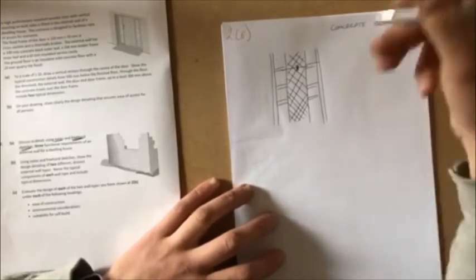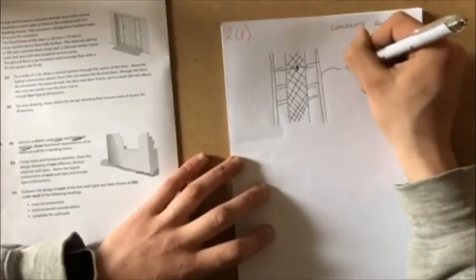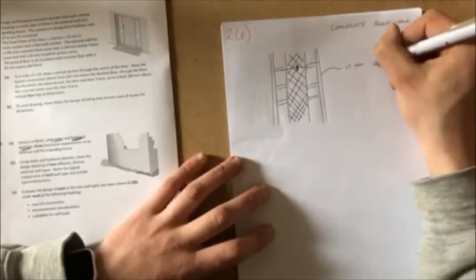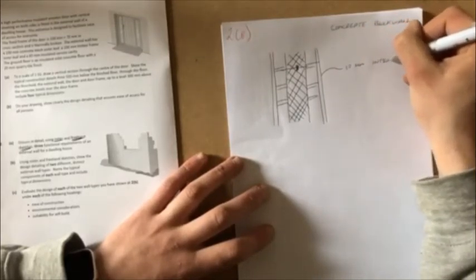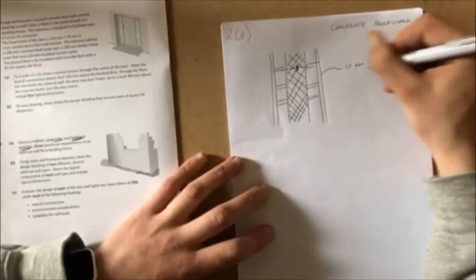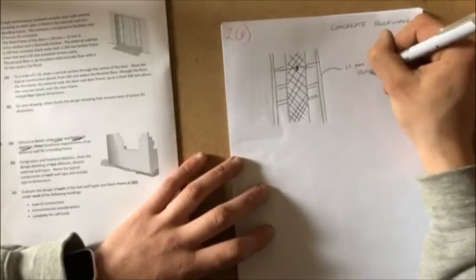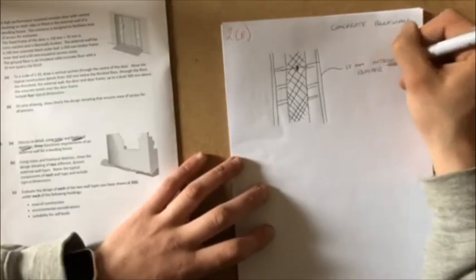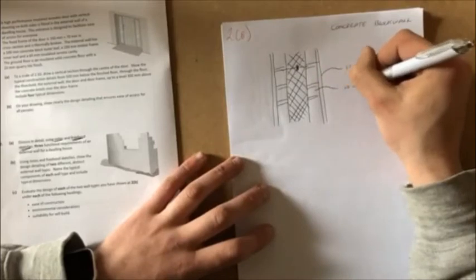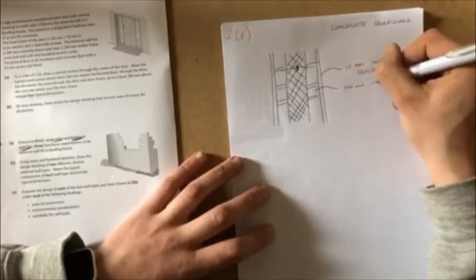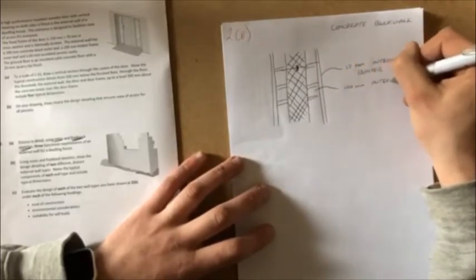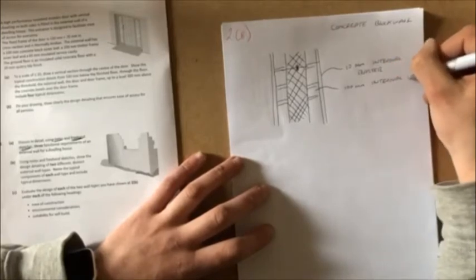So that's stating what it is. So we've got 12 millimeters TE internal plaster. We've got 100 millimeters internal block.